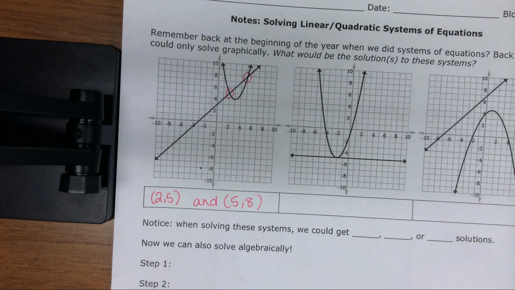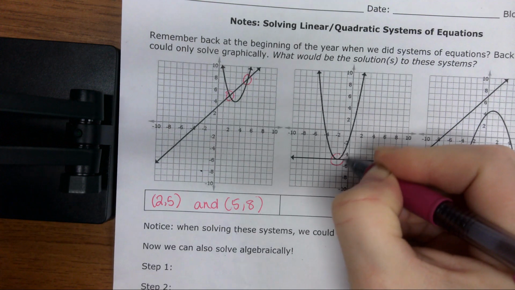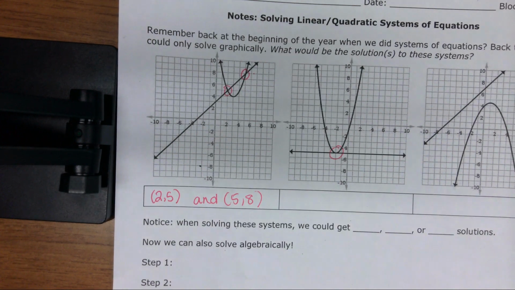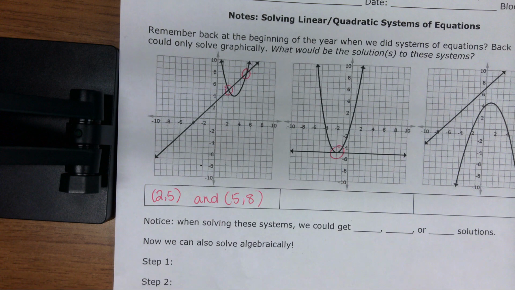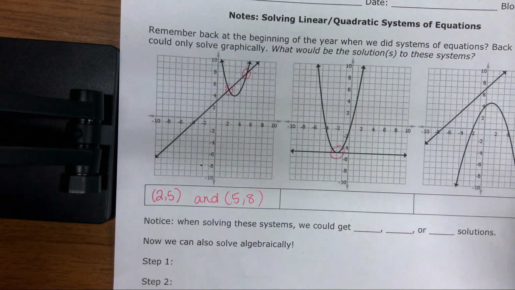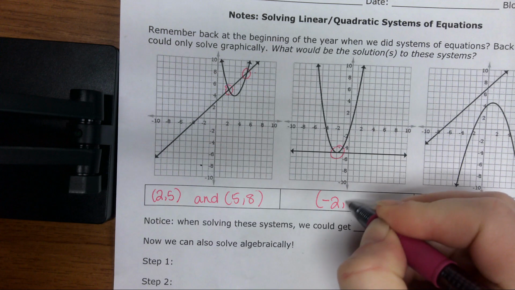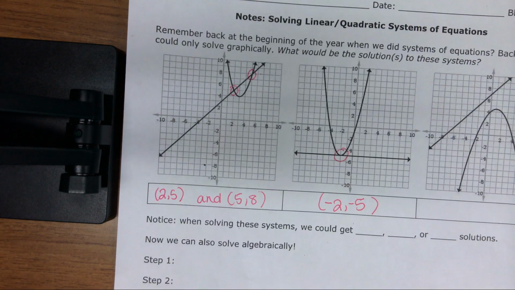Would you circle the intersection point, please? And would you write it in the box? All right, so to me, this looks like the ordered pair -2, -5. So the second thing that could happen in a linear and quadratic system is they could meet at 1 spot. And the third thing that can happen is this.